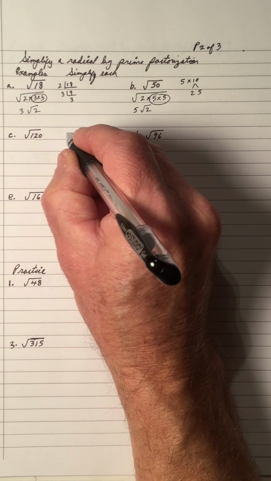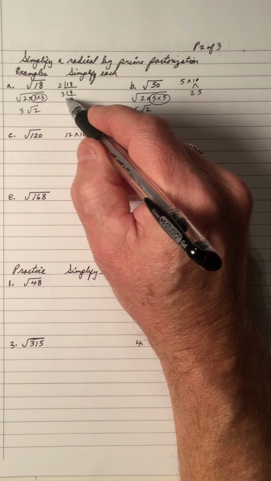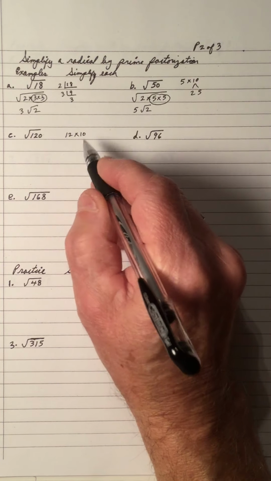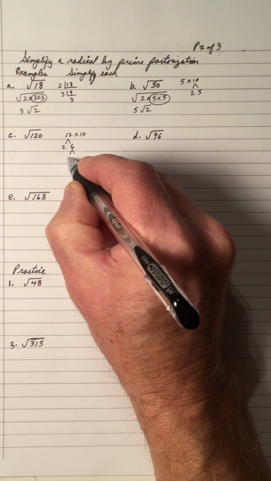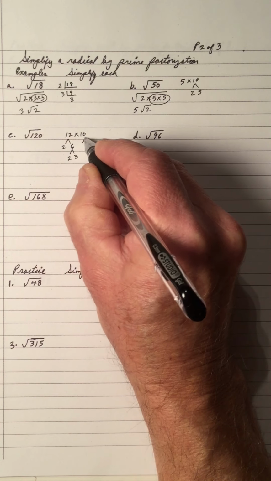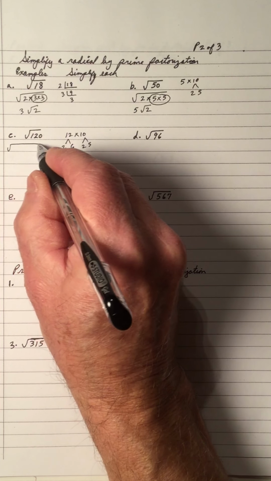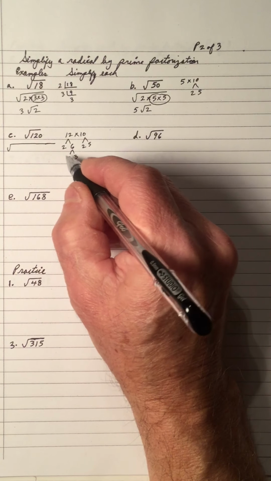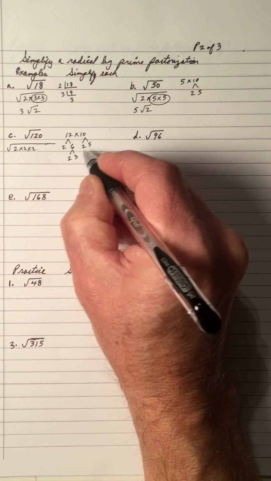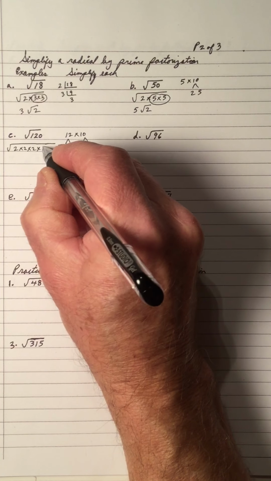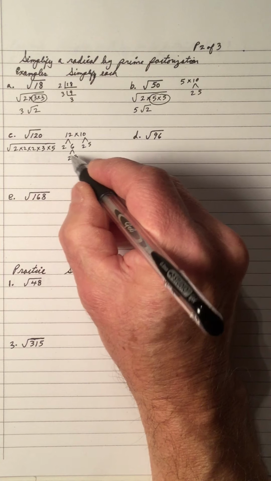Root 200 could also be 12 times 10 and break it down. Remember, you could do it this way with the ladder, or you can do it with the factor tree. 12 is 2 times 6, and 6 is 2 times 3. And 10 is 2 times 5. So when we write them out, we have three 2's, a 3, and a 5.